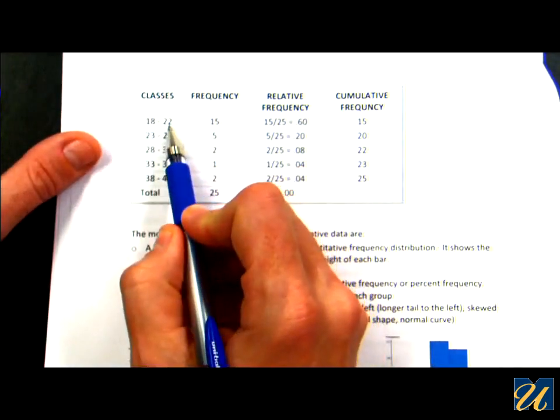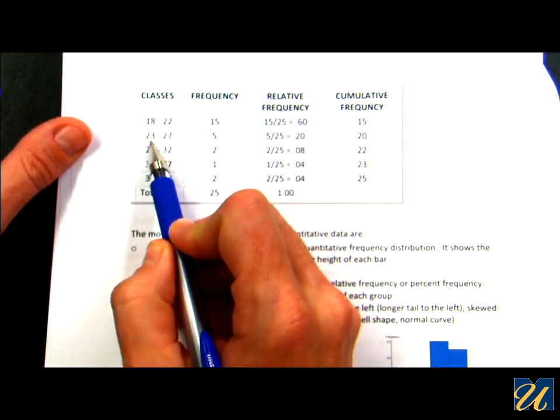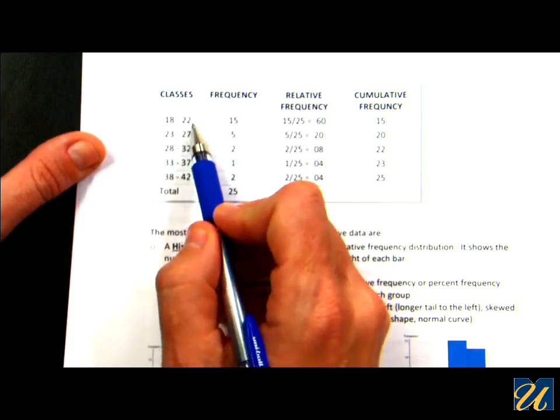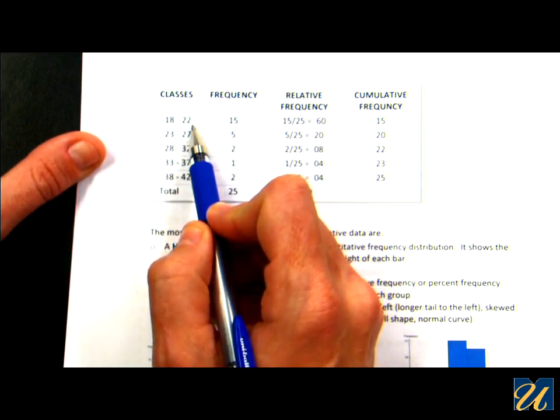Now, we do not know the upper limit of the first class. Since I have the lower limit of the second class, I subtract 1 to find the upper limit of the first class, which will make it 22. Keep in mind that classes have to be consecutive and they cannot overlap.